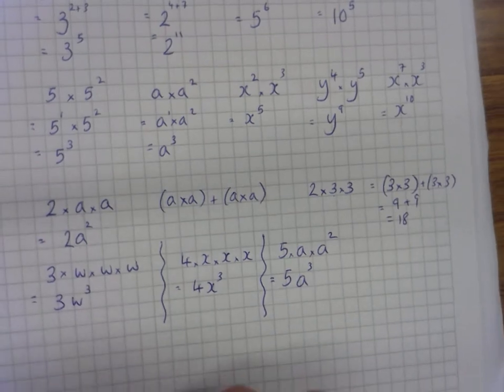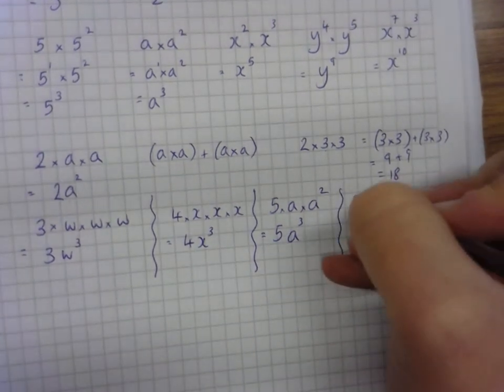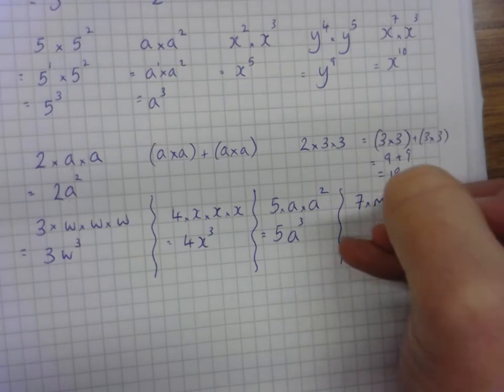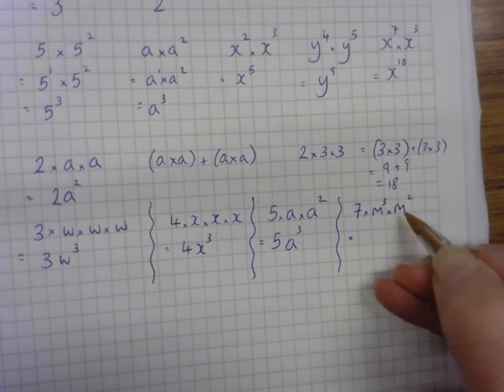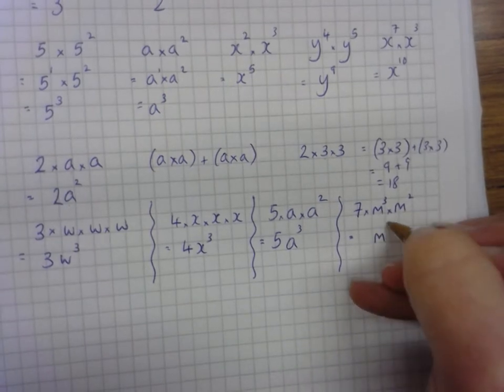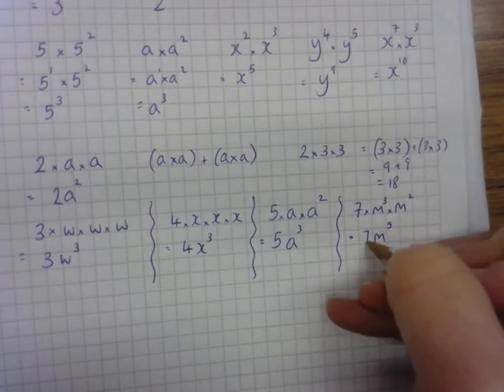Okay, let's do one more of those. 7 by m cubed by m squared is m cubed by m squared is m to the power of 5. 7 by that would be 7m to the power of 5.